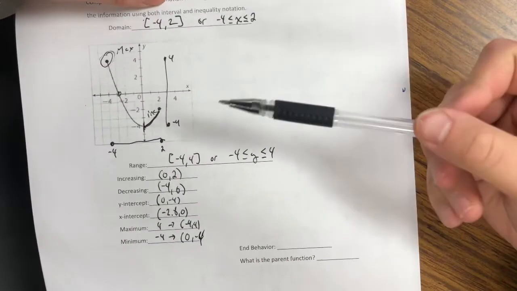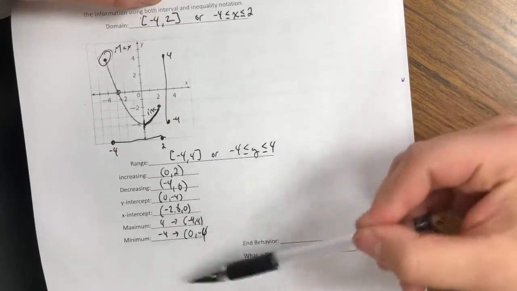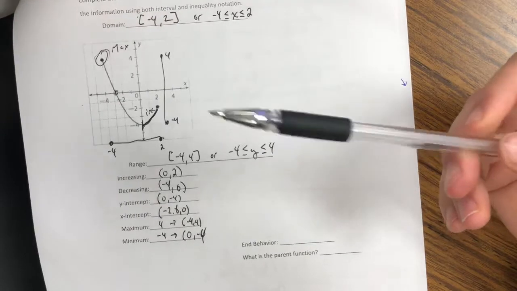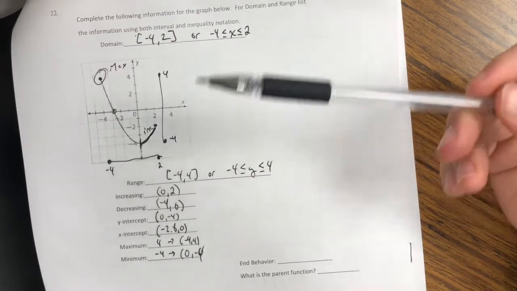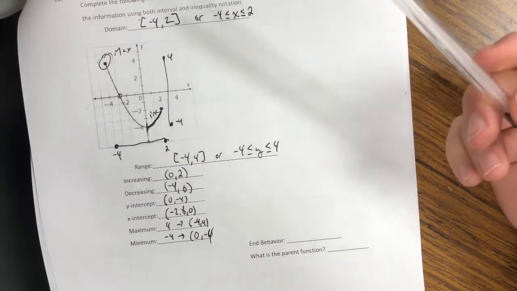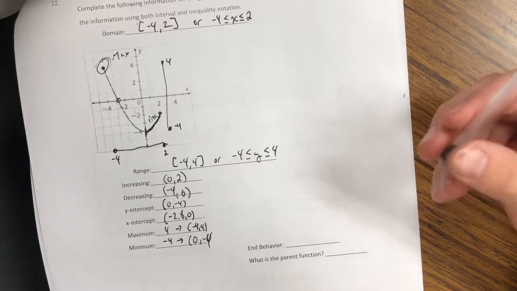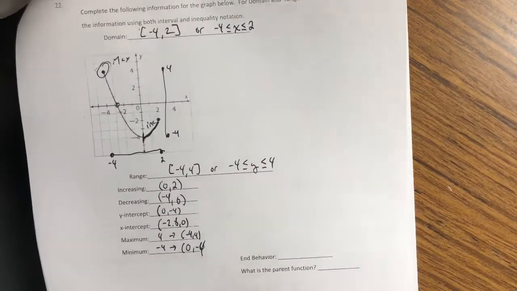Every graph that you see, you should be looking for these things, even if you're not going to write them out. Part of being a mathematician is just evaluating the situation, and domain and range, all these components tell you a lot about your functions.